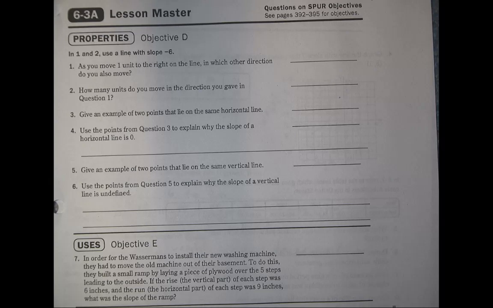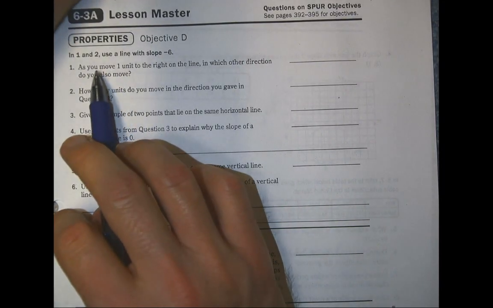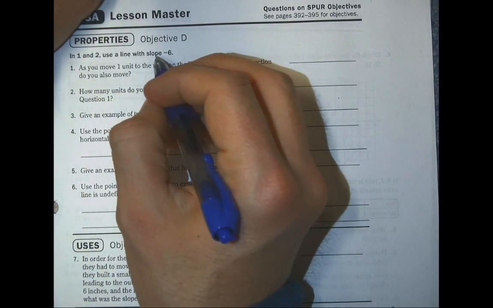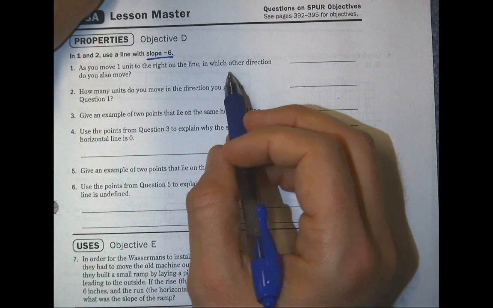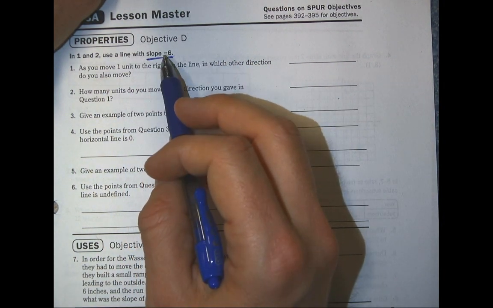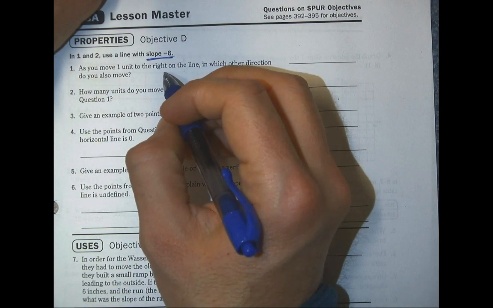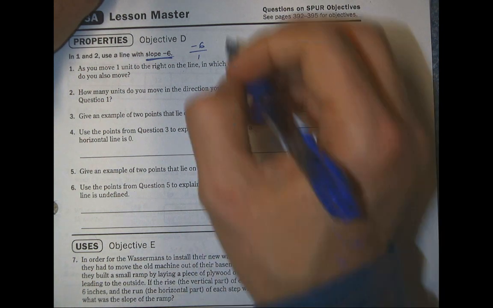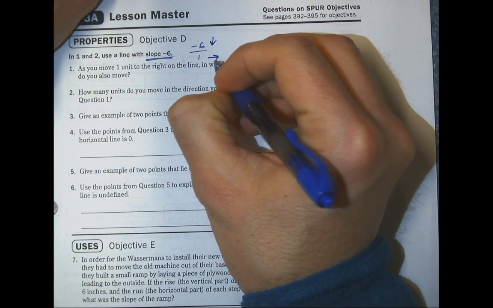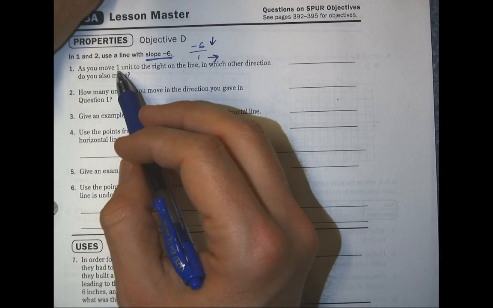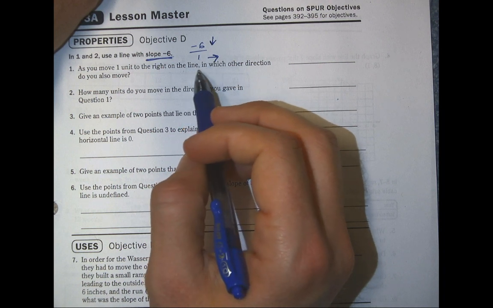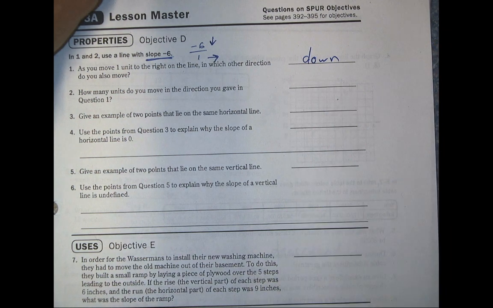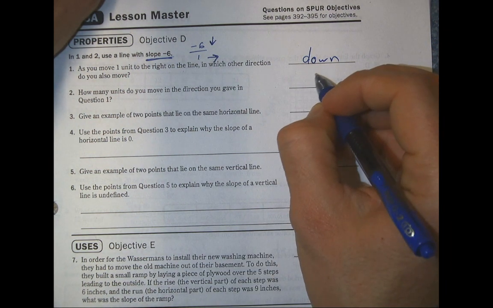Okay, so now 6.3. As you move 1 unit down to the right on a line, and we're dealing with a slope of negative 6, in which other direction do you also move? So since it's negative, first of all, this slope, negative 6, is down 6 over 1. It's always left to right. So as you move 1 unit to the right, in what other direction do you also move? Down, because it's negative. How many units? 6.